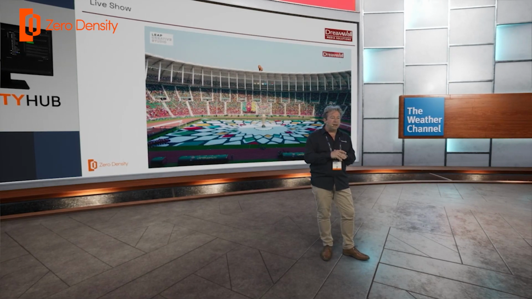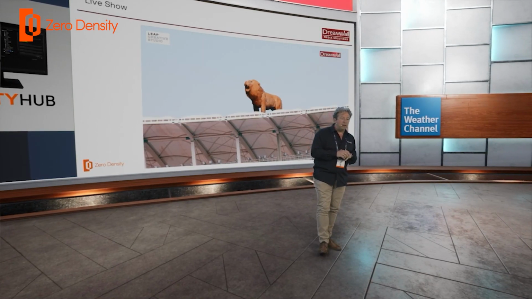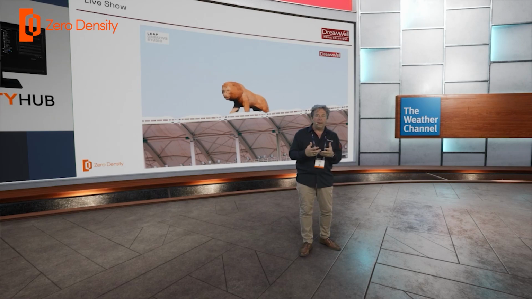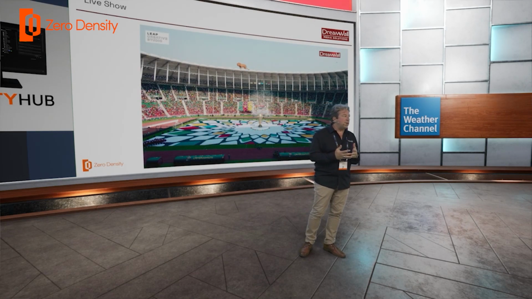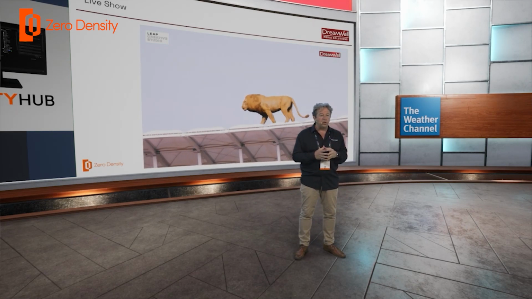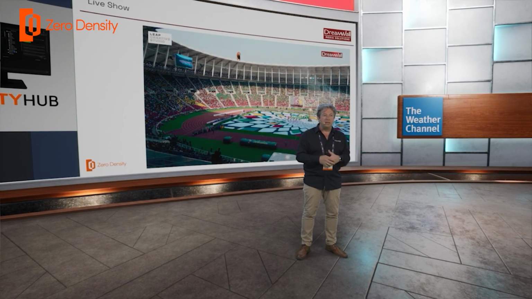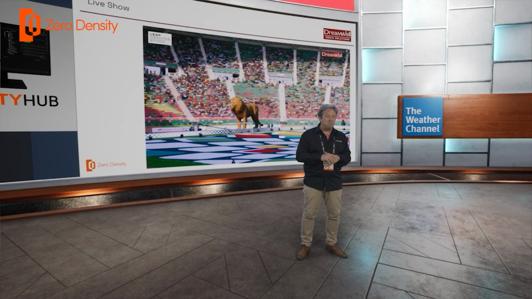So here appears the lion with a roaring, and people inside the stadium were able to watch it on the big screens displayed inside the stadium. And here it was one of the big jumps, of course, for us.